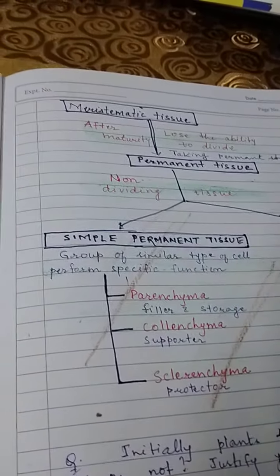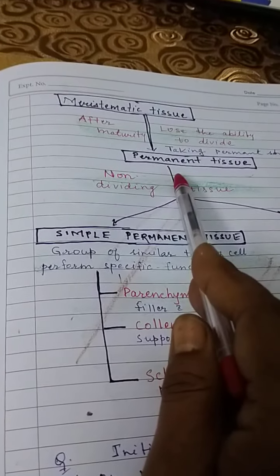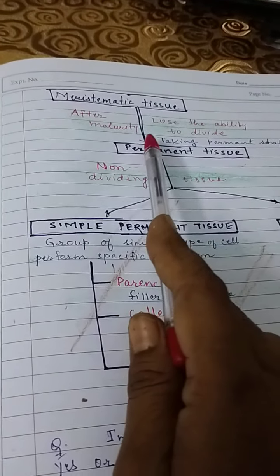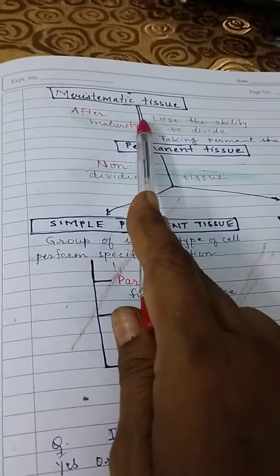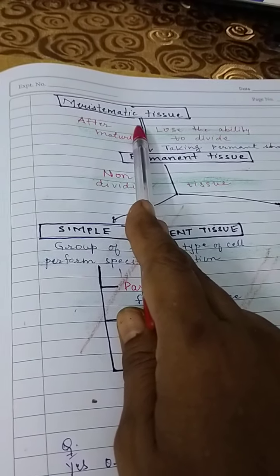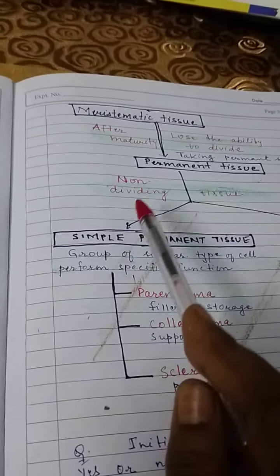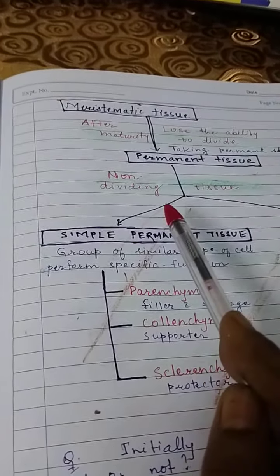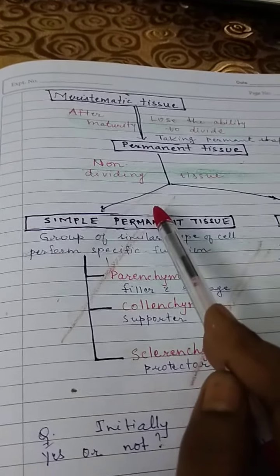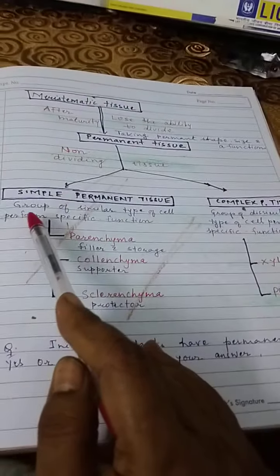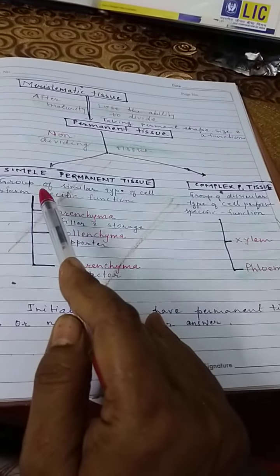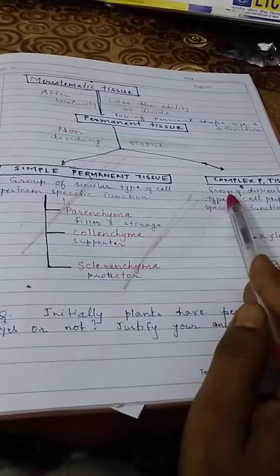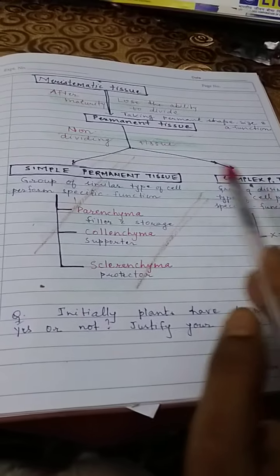That means at the initial stage of any flowering plant, only meristematic tissue is present. Now, on the basis of nature and shape of cells, permanent tissue is classified into two different types. The first type is simple permanent tissue, the second is complex permanent tissue.